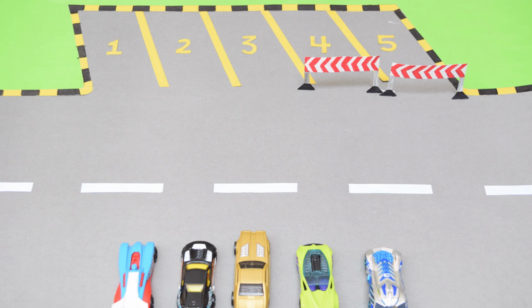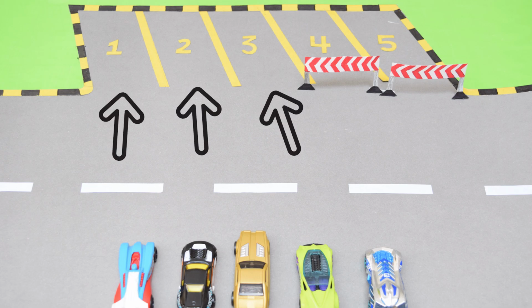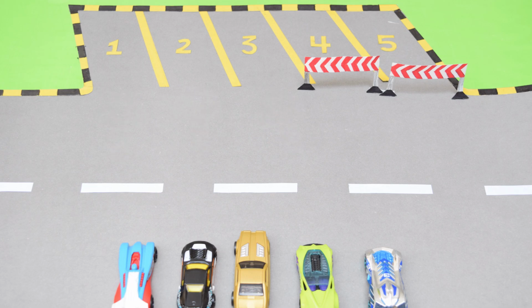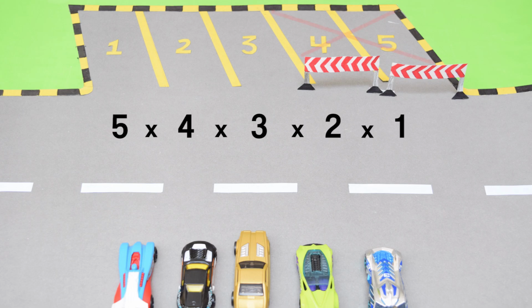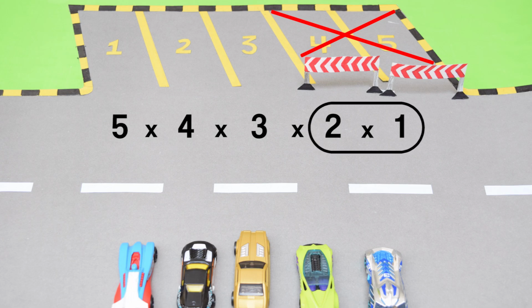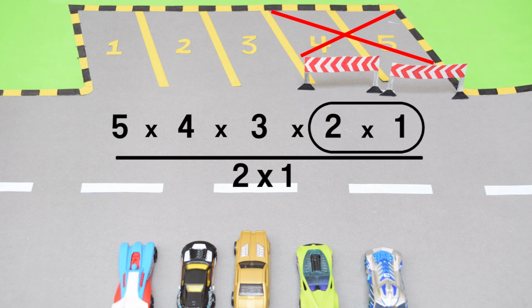But what if we only had 3 parkings available? Well, when we had all 5 parkings available, the expression was this. But now we don't have 2 parkings, so we have to remove the 2 and 1. We can do it by dividing the expression by 2 times 1 and we get 60 ways.